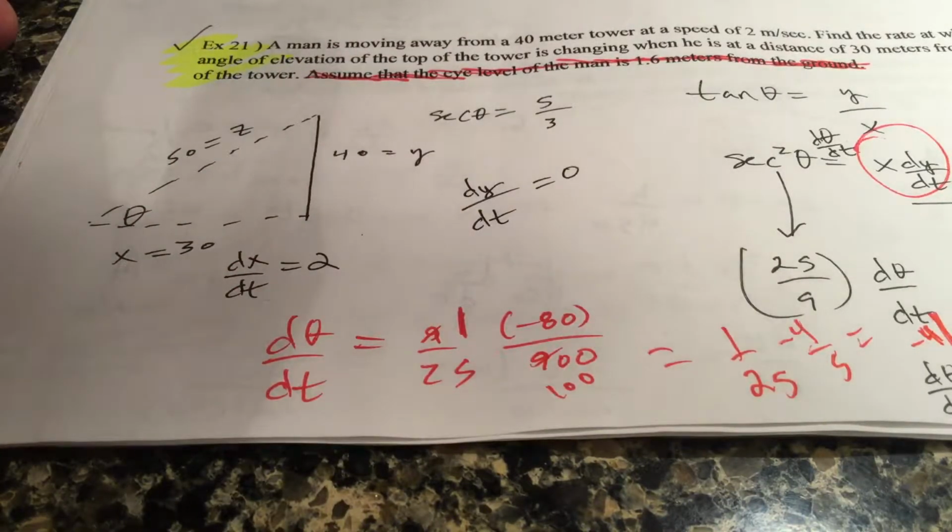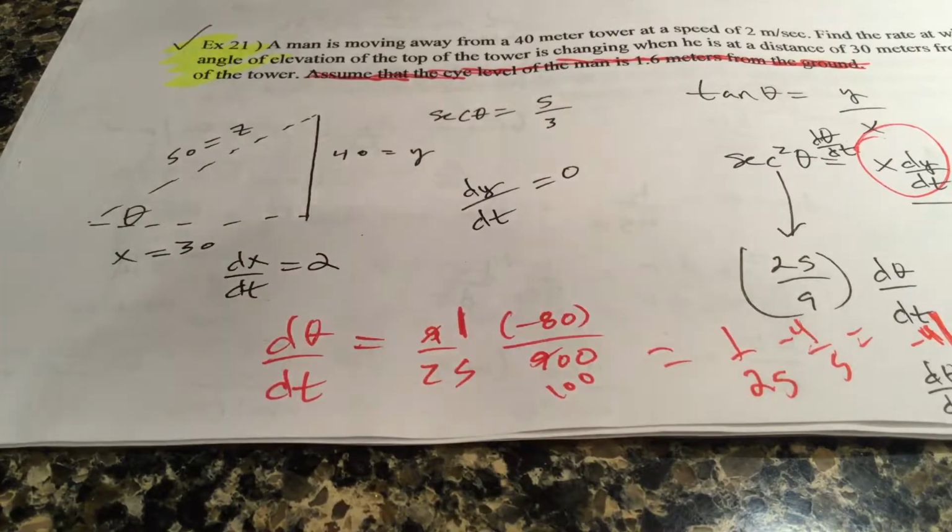All right, and that's going to be radians per second. All right, so it gets degrees multiplied by pi over 180.